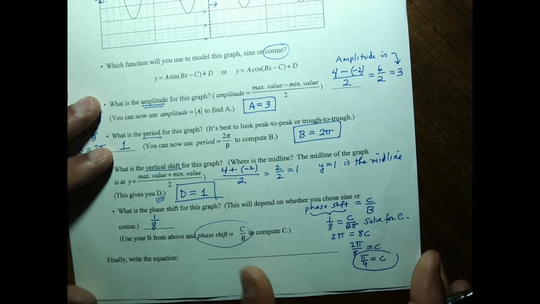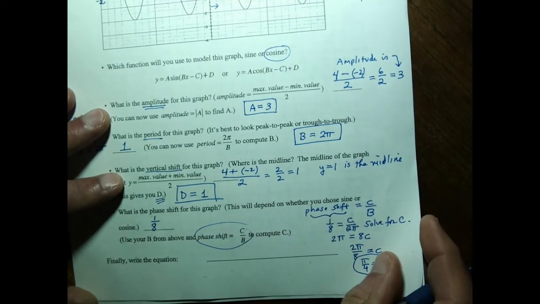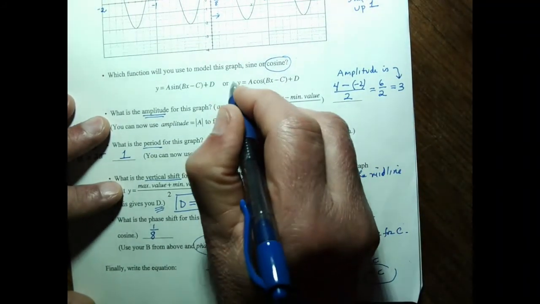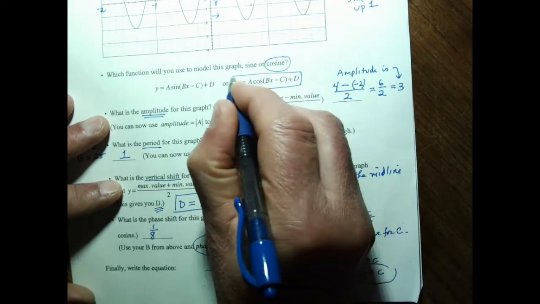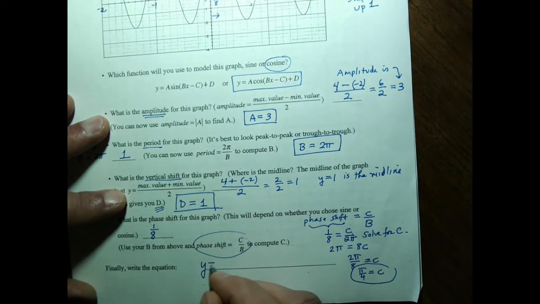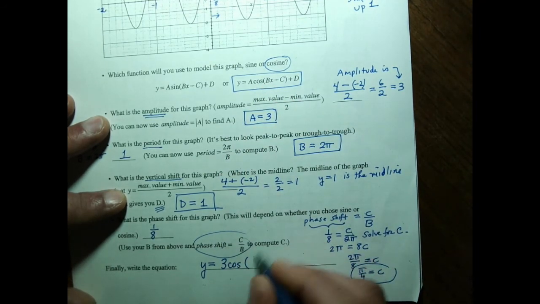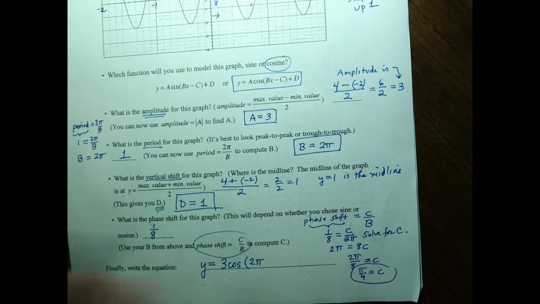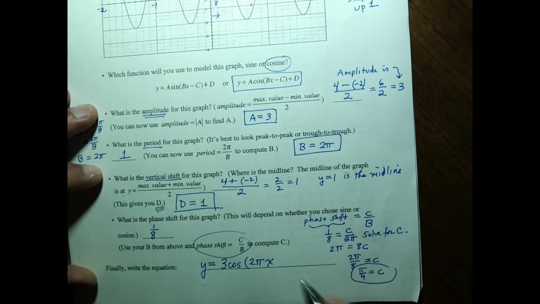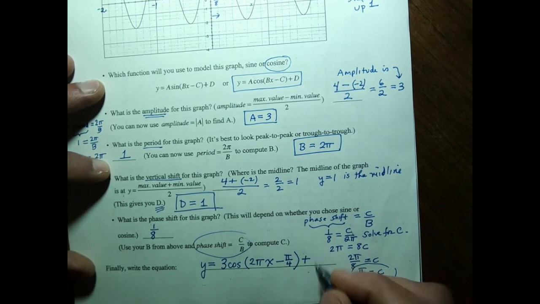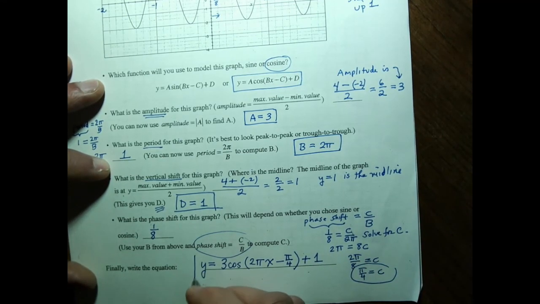Okay. And now I'm ready to write the equation. I'm going to use the cosine formula. So I'm going to write y equals a, which is 3, cosine of bx, which is 2 pi x, minus c, which is minus pi over 4, plus my d value, which is 1. And there's the answer.